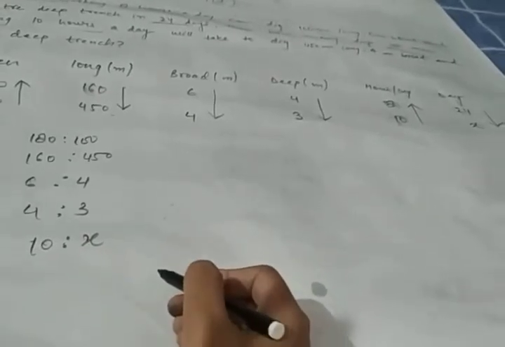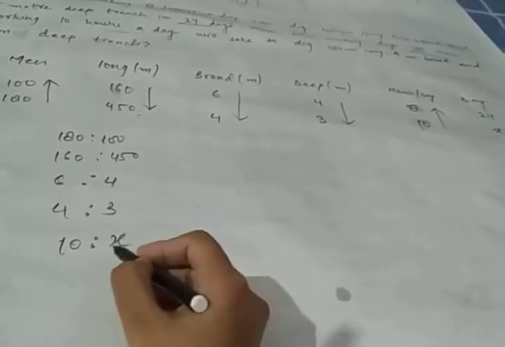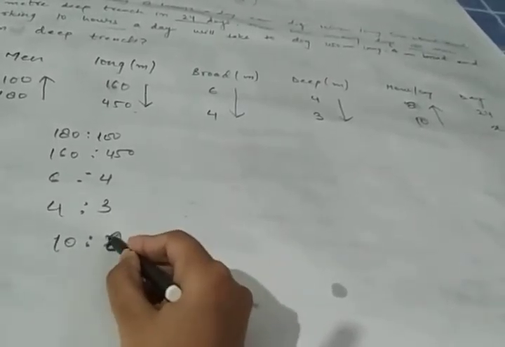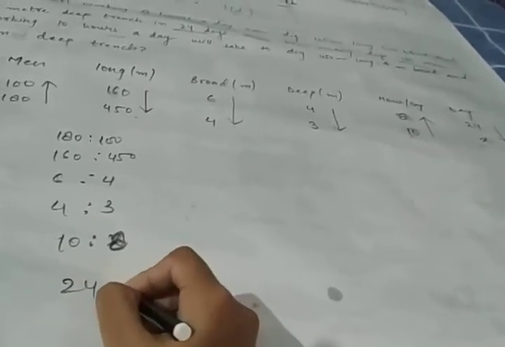And last, this is a direct proportion: 10 into 8 and 24 into x.